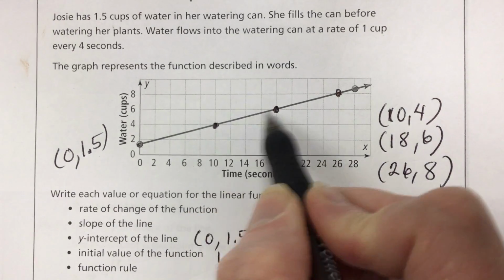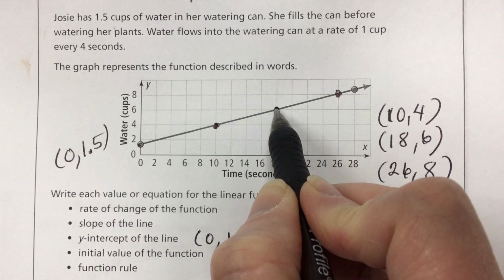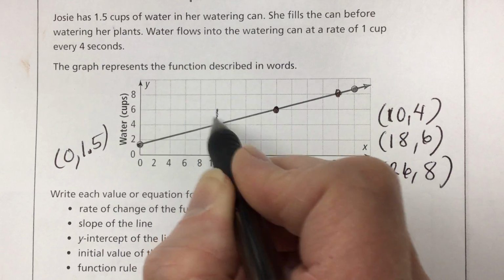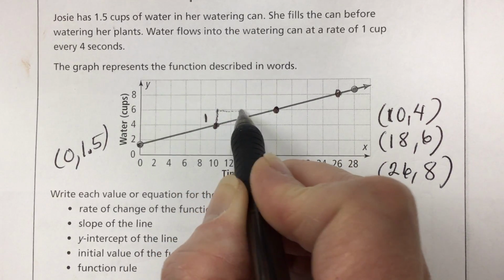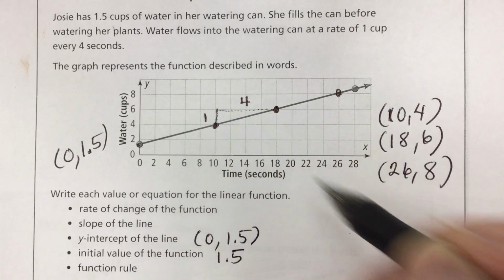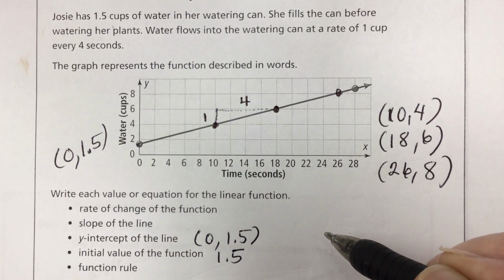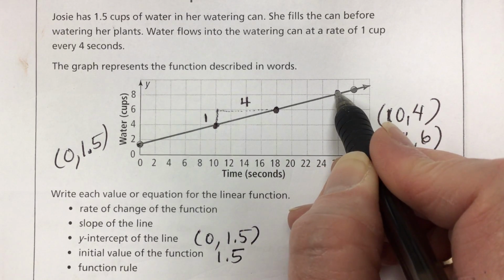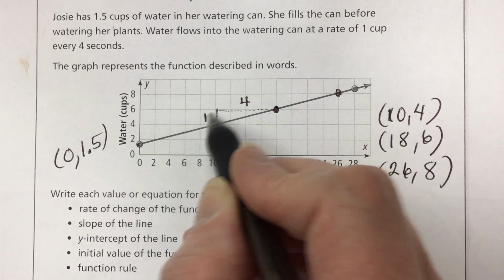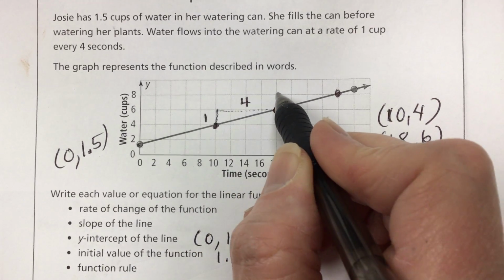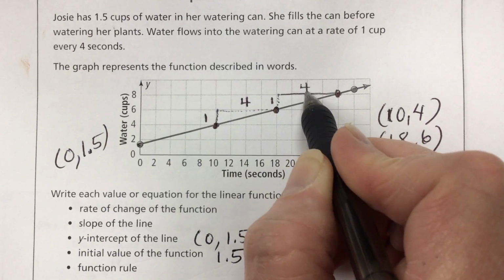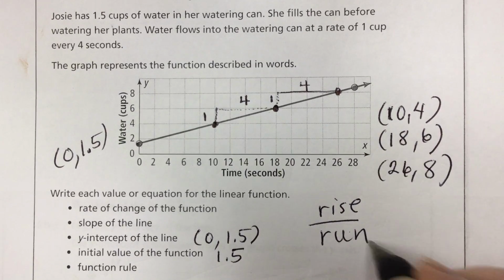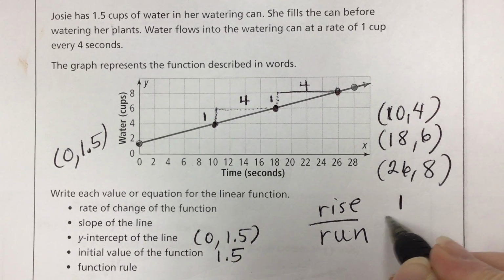So from this point to this point, what would I have to rise and what would I have to run? I would need to rise 1, and I would need to run 1, 2, 3, 4. And I'm going to do that again just to double check and make sure that I have counted my slope correctly. To go from this point to this point, my slope should still be 1/4, rising 1, running 4. So rise over run. My rise is 1, my run is 4.